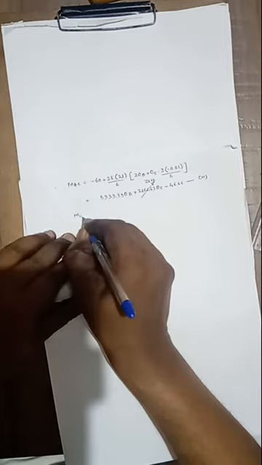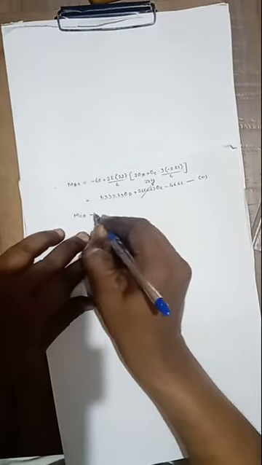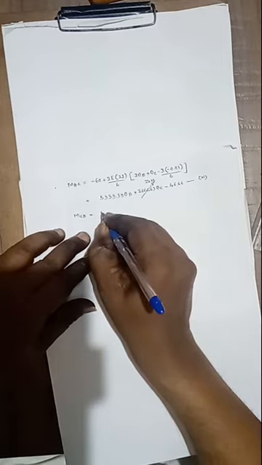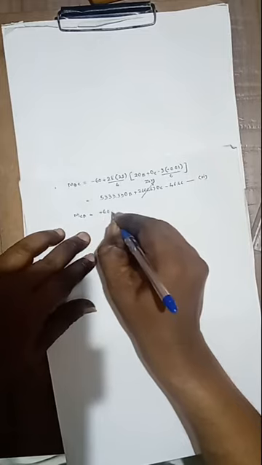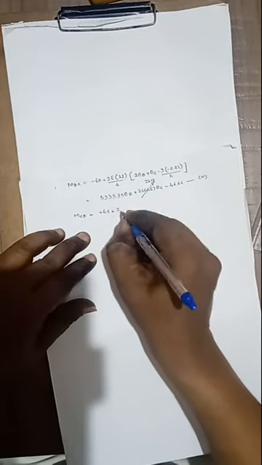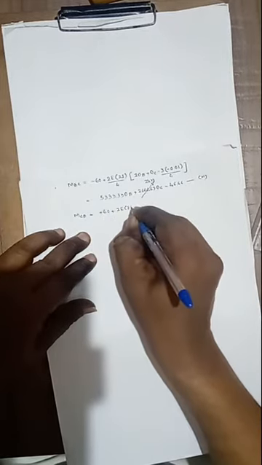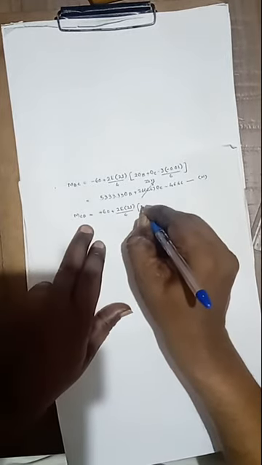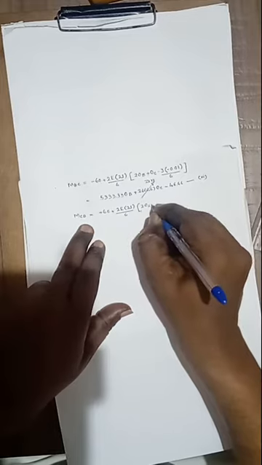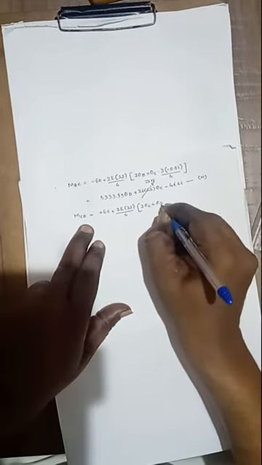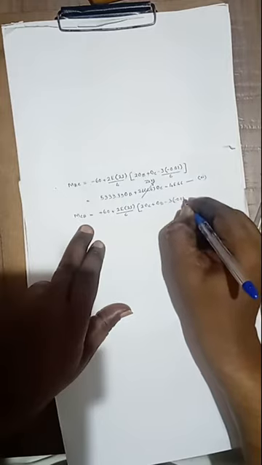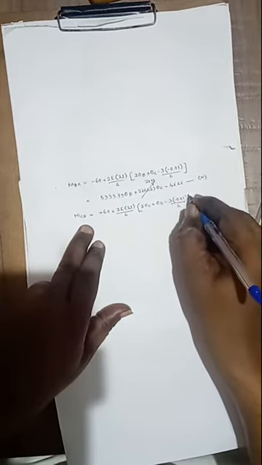Similarly, MCB, that is the last slope deflection equation, that is plus 60 plus 2E into 2I divided by 6. Inside the bracket, here the near end is theta C plus far end is theta B minus 3 into minus 0.01 divided by 6.